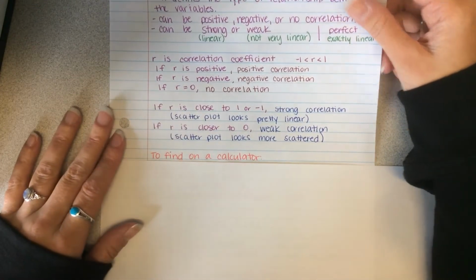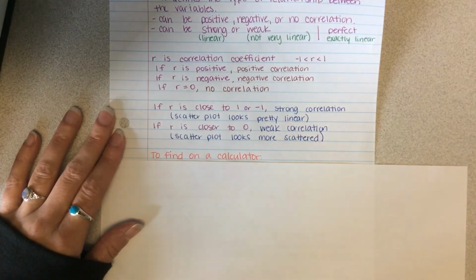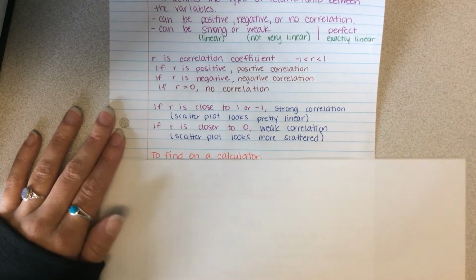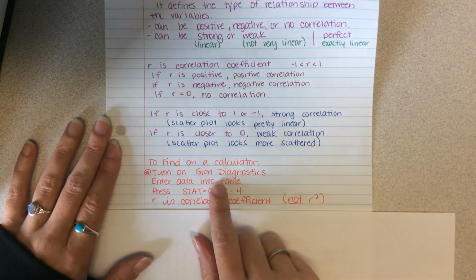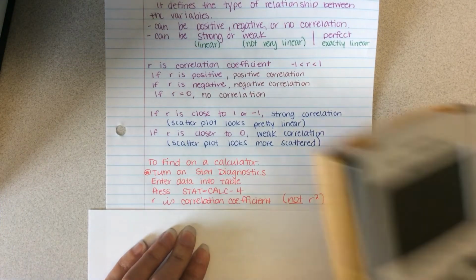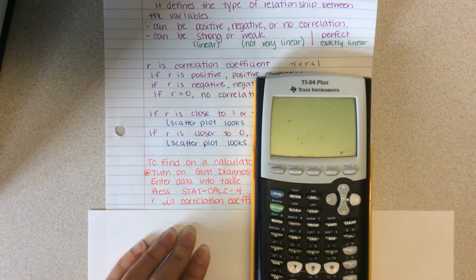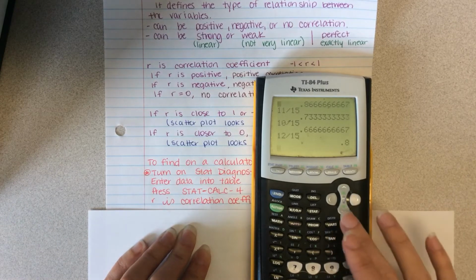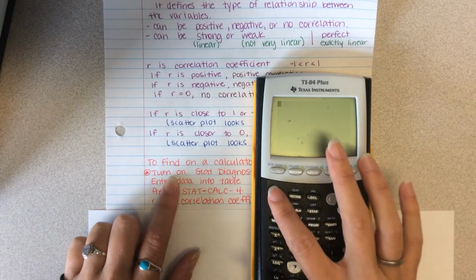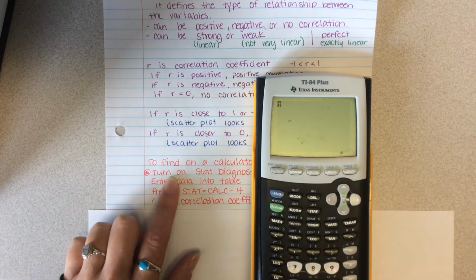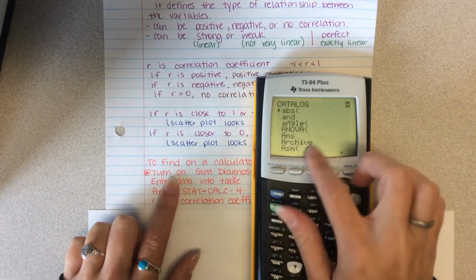All right, now let's get really into this. To find this on a calculator, the first thing that you have to do is turn on this thing called your stat diagnostics. So on a school calculator here, you are going to want to turn it on. To turn on the stat diagnostics, we want to hit the second button and then 0, and that brings up this catalog.